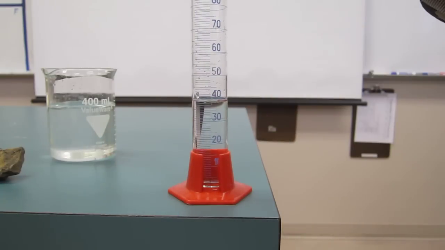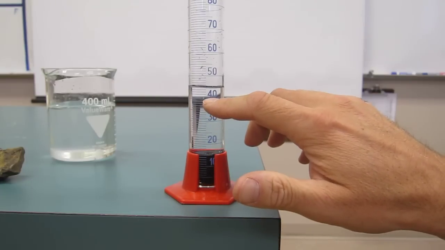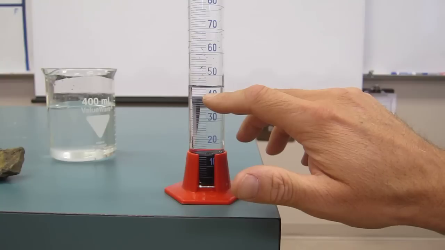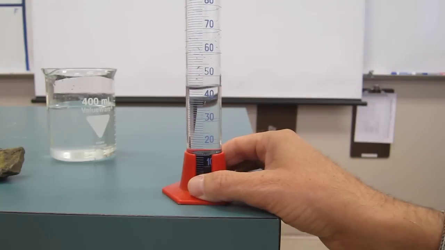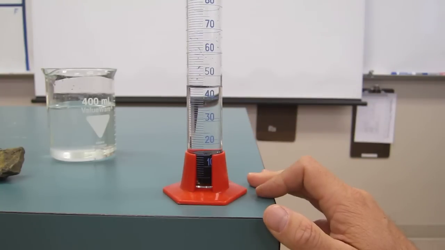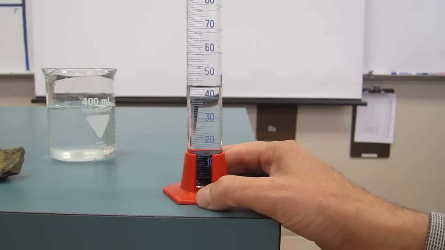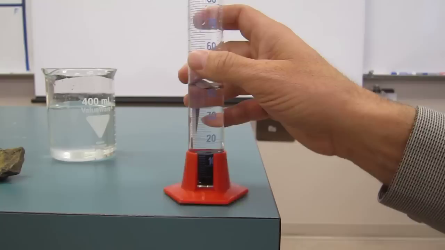I'm going to drop in a rubber stopper, and it displaces or moves the water up from 39 up to 40, 41, 42, 43, 44, 45 milliliters. So it displaced 6 milliliters of water, so you know that rubber stopper has a volume of 6 milliliters, which by the way is the same as 6 centimeters cubed. Milliliters and centimeters cubed are the same thing. So that's how you'd figure out the volume of that.